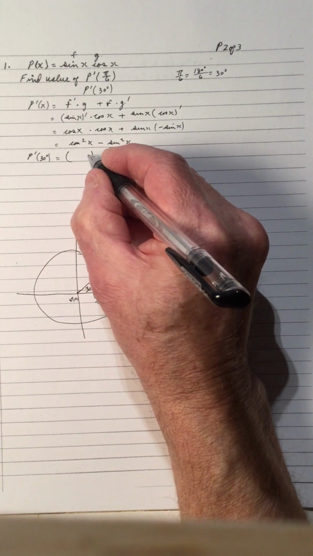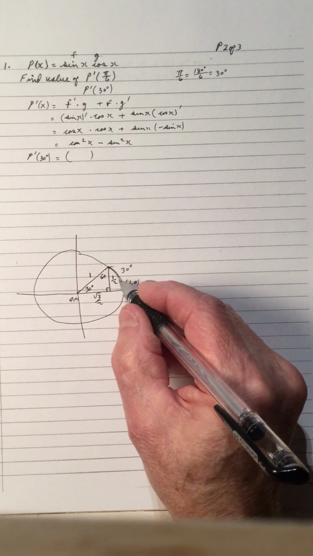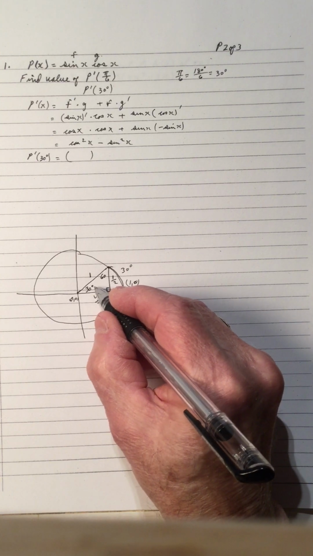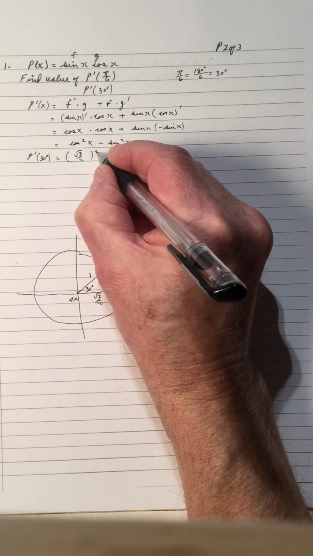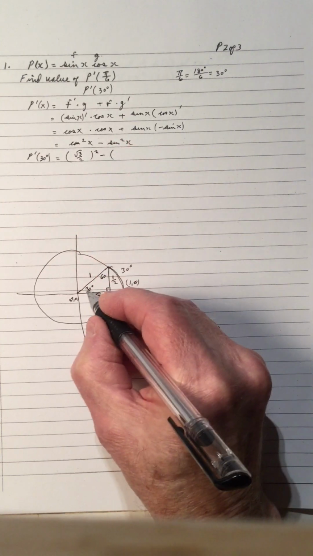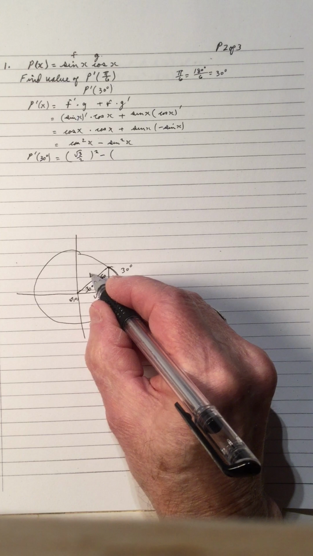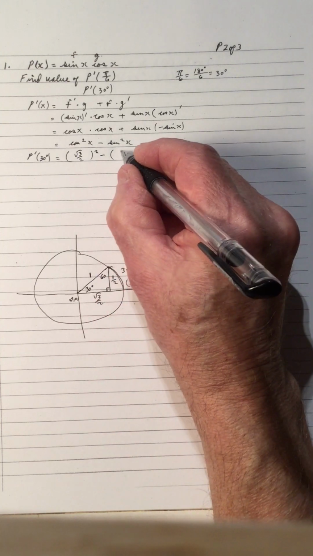So the cos of x, adjacent over hypotenuse, is root 3 over 2. And the sine of 30 is opposite over hypotenuse, and the hypotenuse is 1, so it's 1/2.